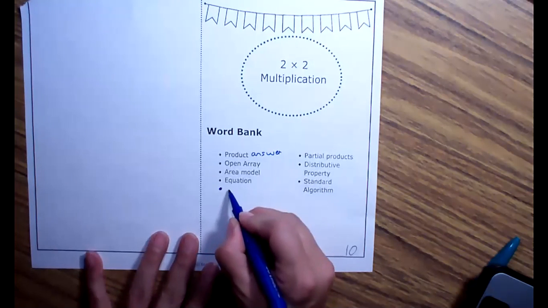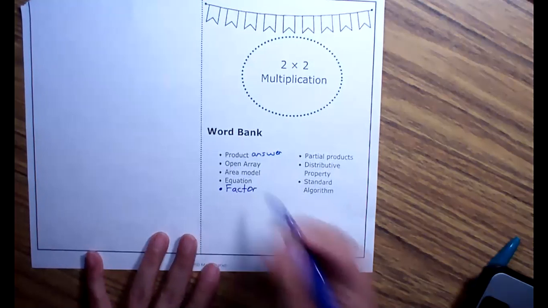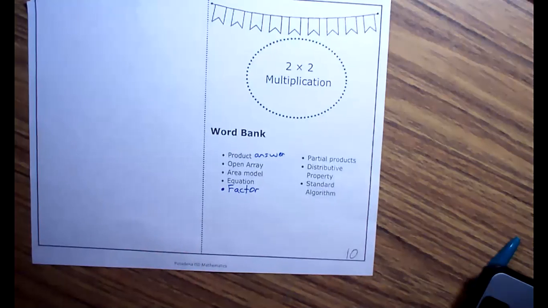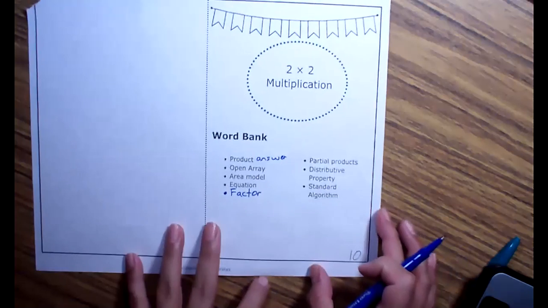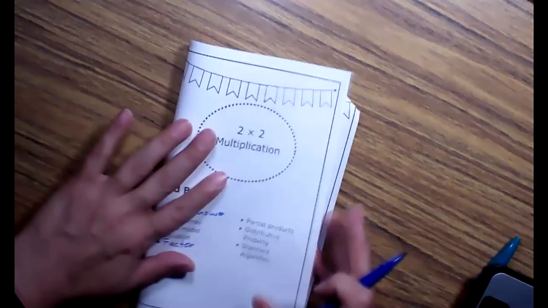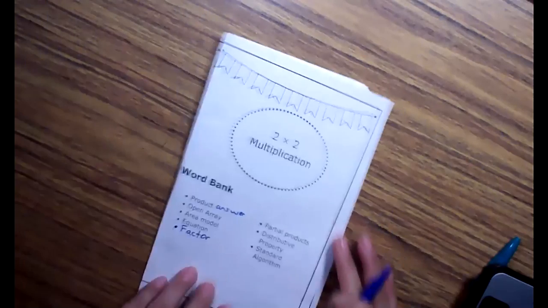I'd also like you to add another word. The other word I'd like you to add to the word bank is the factor. When you have some numbers that you are multiplying, you call those factors, and the answer would be the product. The next thing you would do is you would go ahead and fold it, and we would get started.